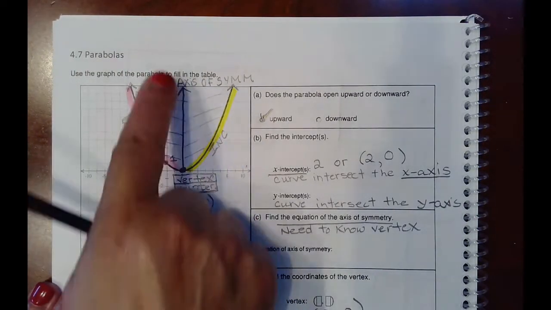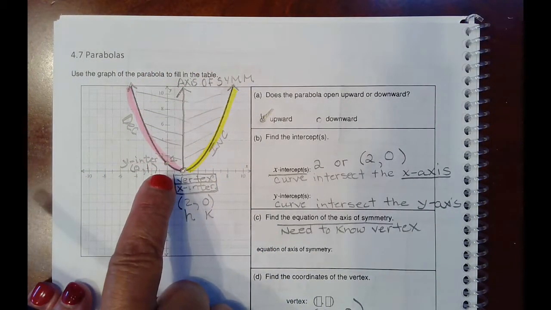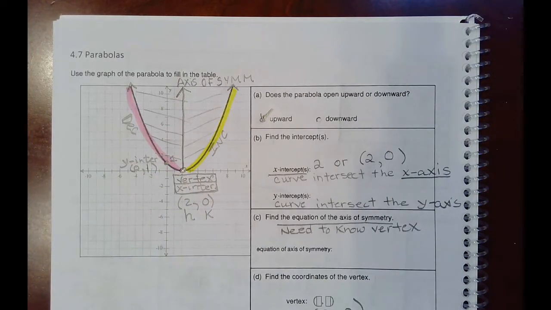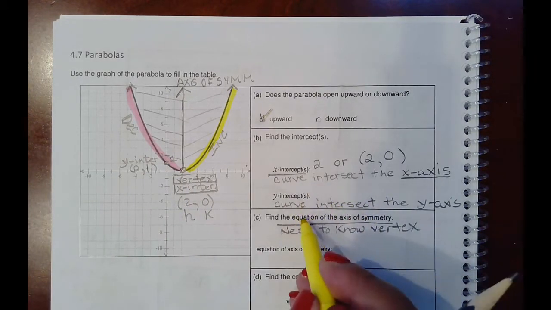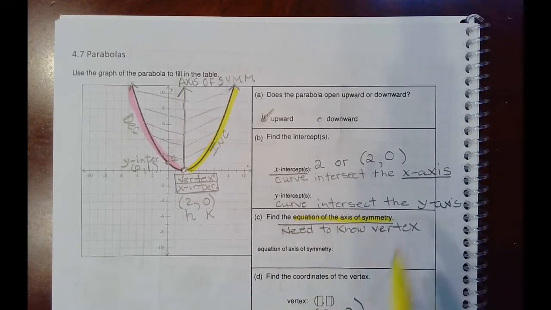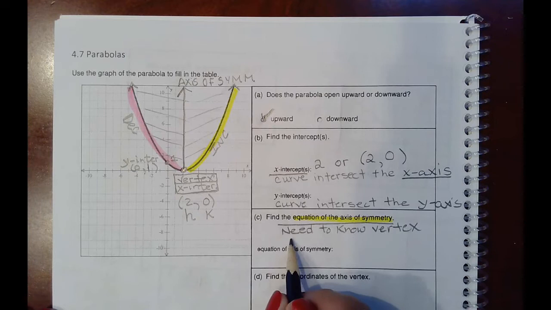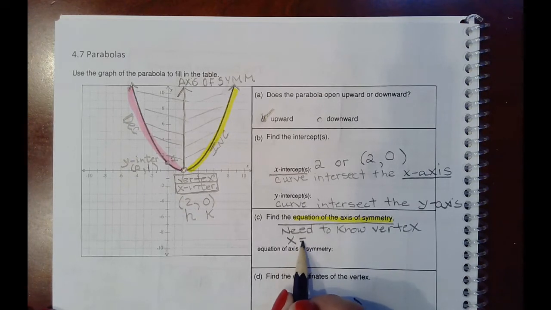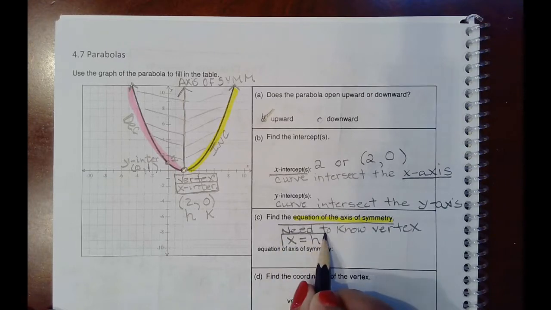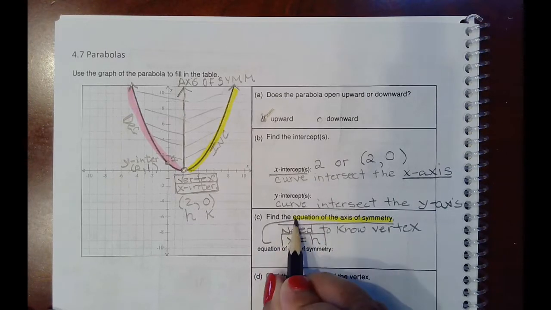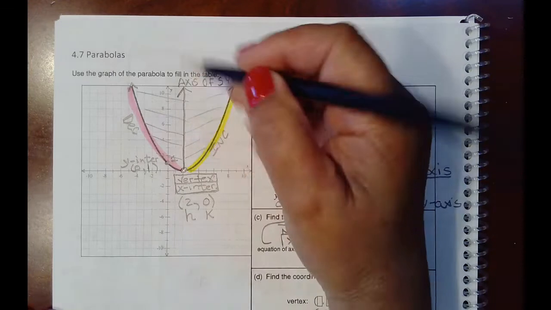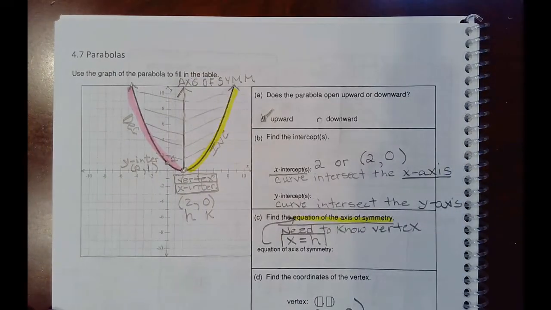We also can name this line using an equation. And that is what I'm going to give you the formula for right now. The equation for the axis of symmetry is x equal to the h value. You're going to use that formula to give the equation for the axis of symmetry, this vertical line right here.